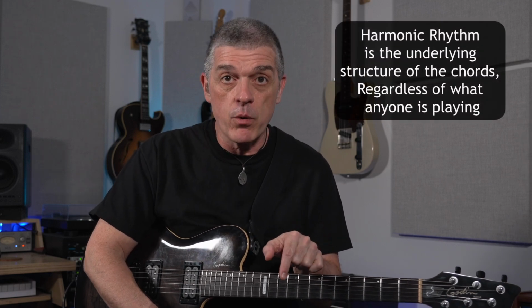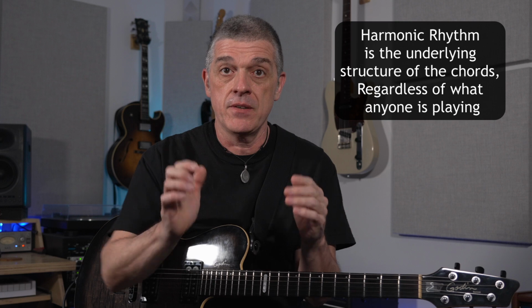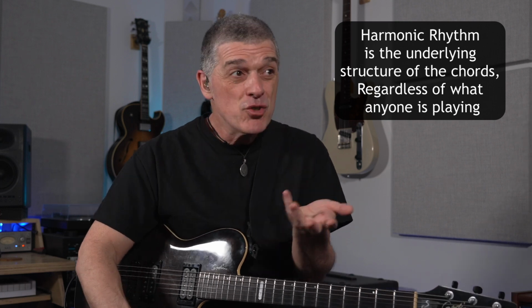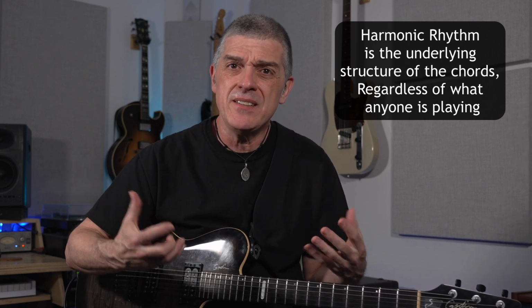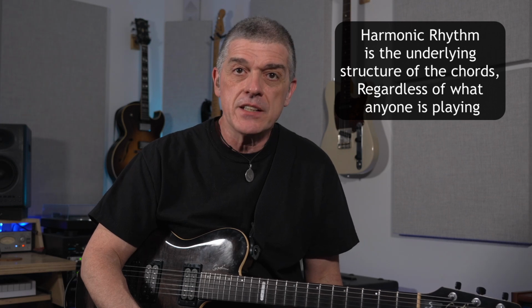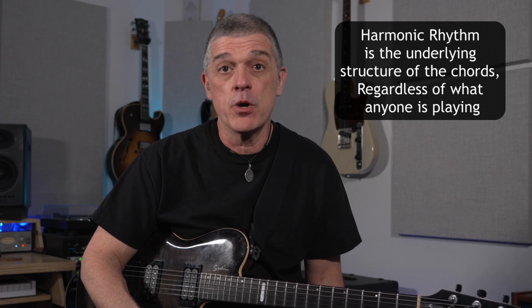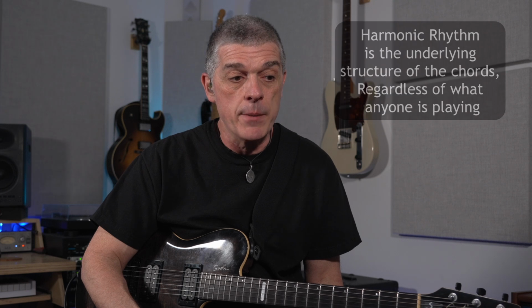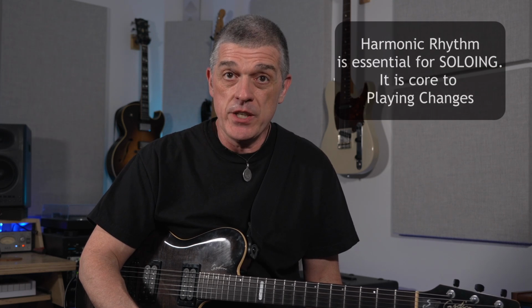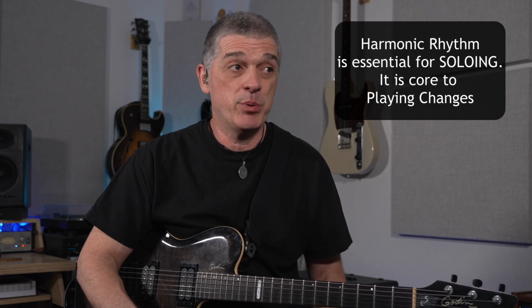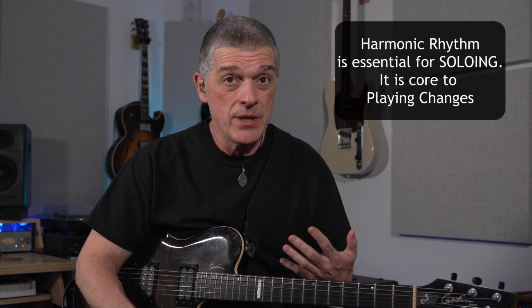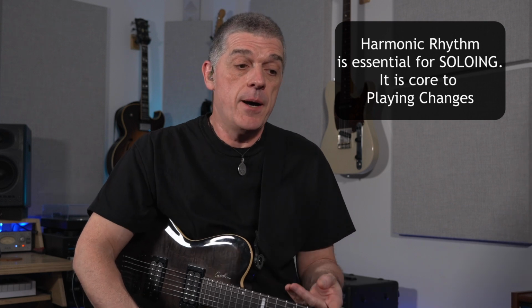And again, this has nothing to do with what you perform within that space. This is a compositional idea, an arrangement idea. This radically affects your song and your ability to play it and perform it. When you're soloing, of course, you need to know these things. If you're playing the changes, you absolutely have to be able to think of this stuff.